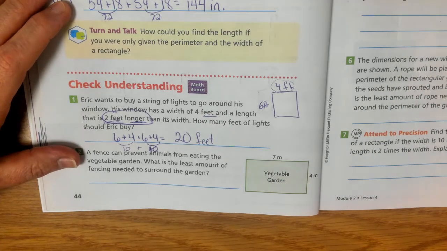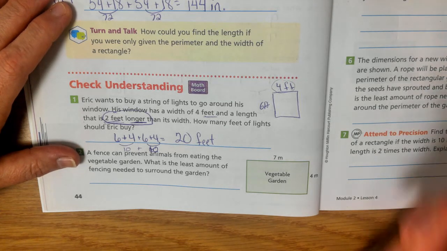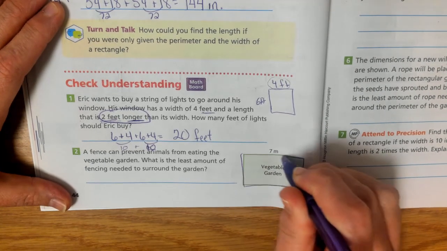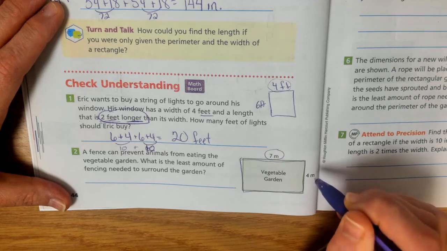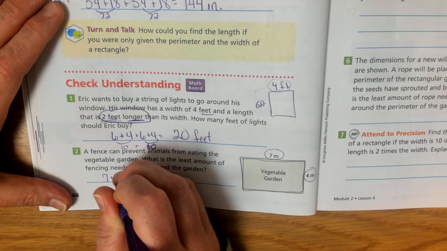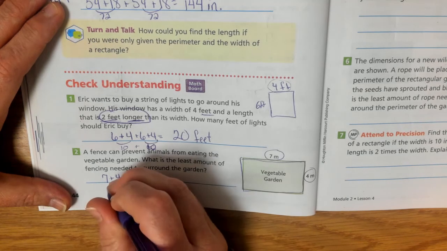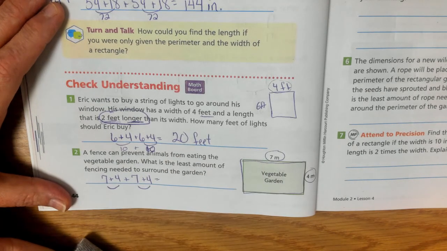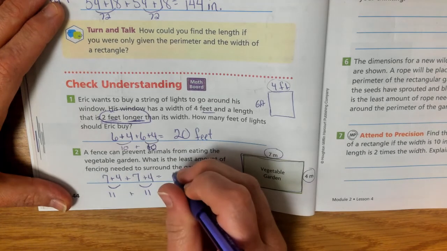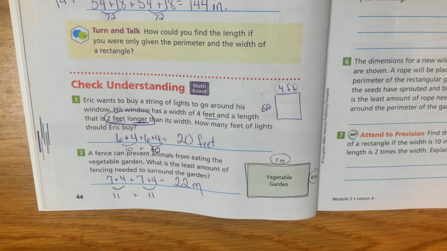A fence can prevent animals from eating the vegetable garden. What is the least amount of fencing needed to surround the garden? Well, the least amount is going to be whatever we can put directly around this garden. We know that it is 7 meters by 4 meters. So our length plus our width plus our length plus our width. 7 plus 4 equals 11. So I'm going to have 11 plus 11, which equals 22. And my label is M for meters.